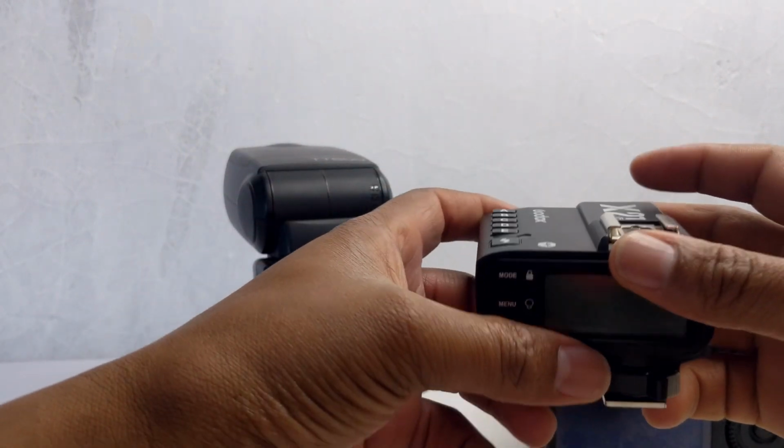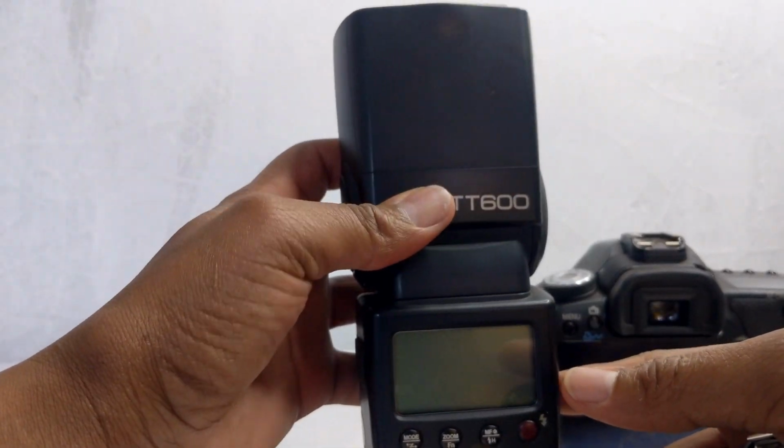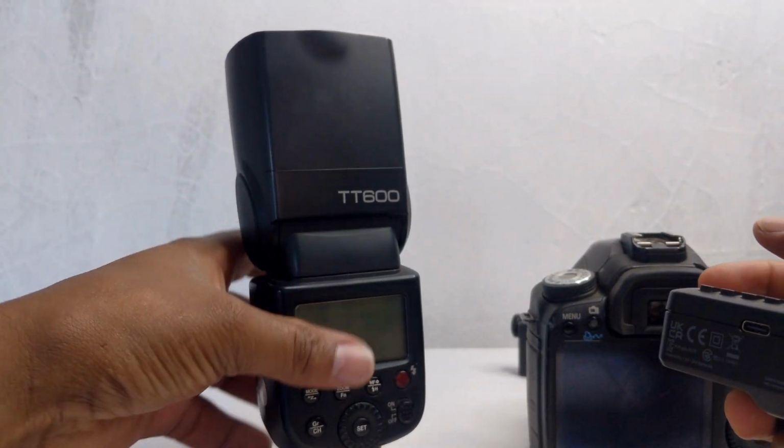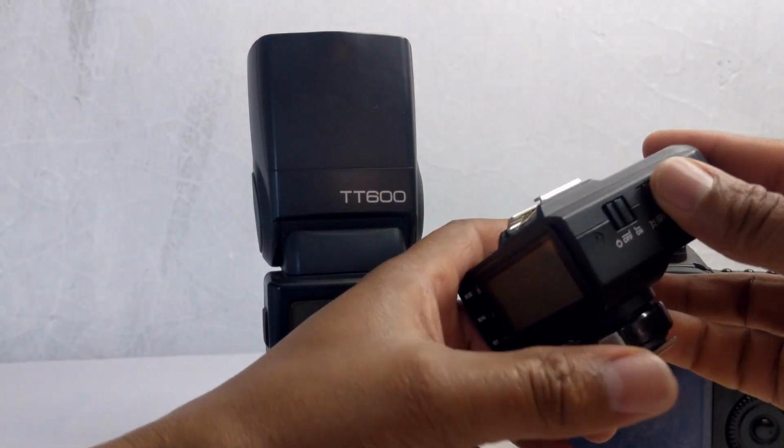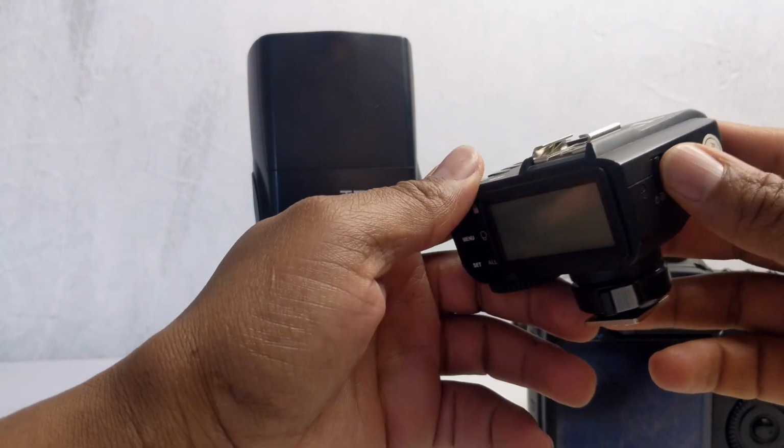So now, if you want to use this trigger with a speedlight like this one, this is the Godox TT600, the process is straightforward, and this is how you do it.